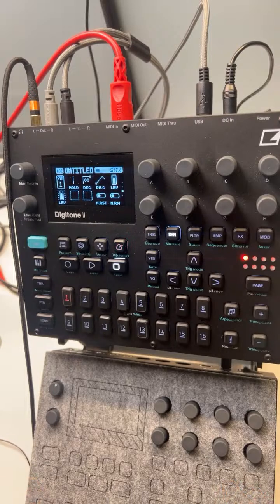a lot of capabilities with features like being able to plug in parameter locks. There are specific workflow features that come with these machines.